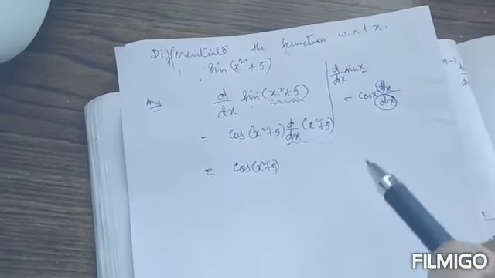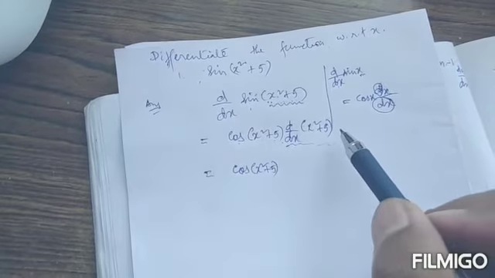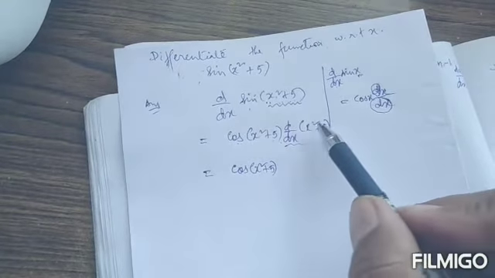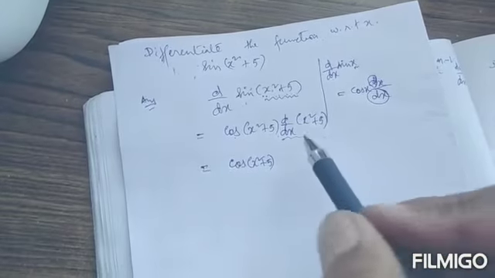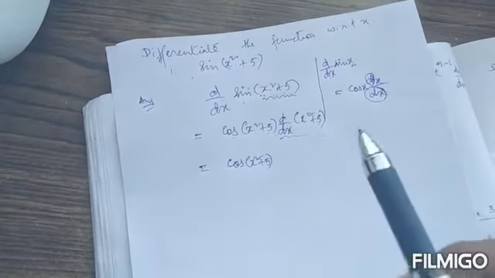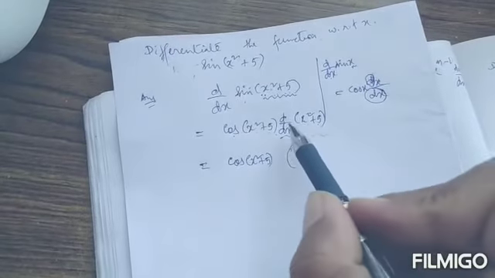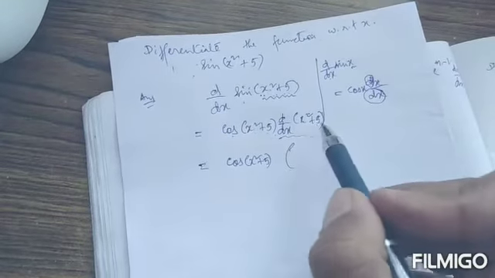You have to remember that in the property it says that when I have many functions, I have to differentiate each and every function. In this case, what are the functions? The first function is x squared and the second function is 5. So I will enter d by dx for both the terms.